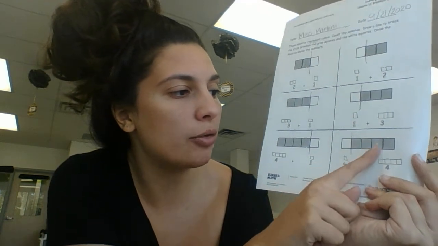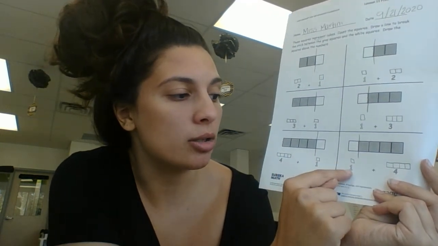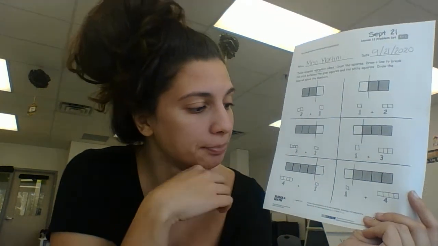Again, white on one side, gray on the other side. This is the numeral 1, I drew 1. And I have the numeral 4, so I drew 1, 2, 3, 4 squares. So this is what your paper should look like.